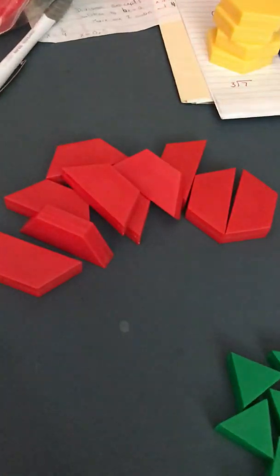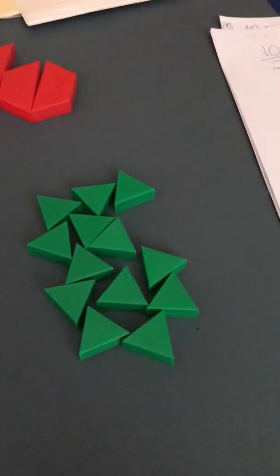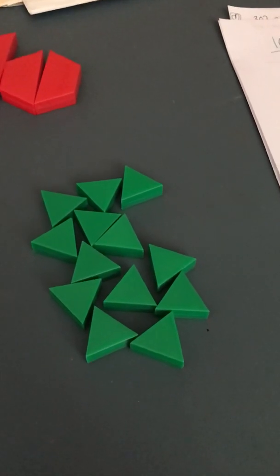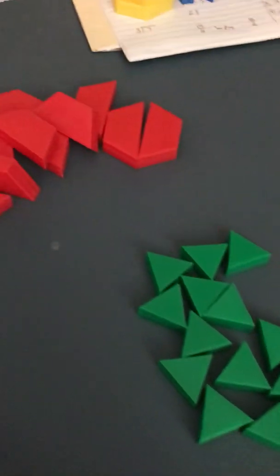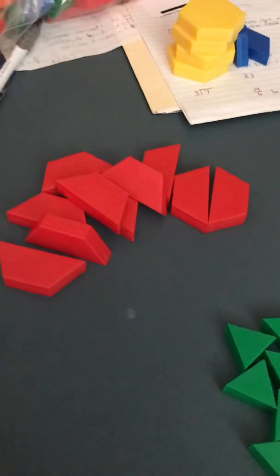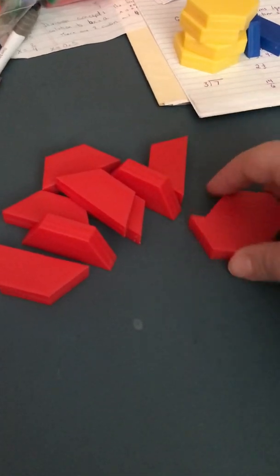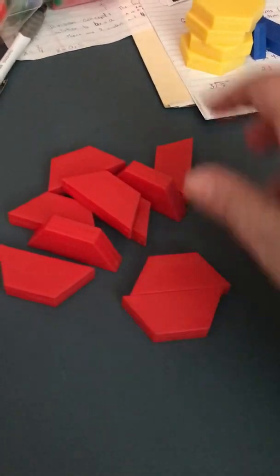In my piles, I have 10 of these things that I call halves, 10 halves in that pile. Then I have 7 of these things that I call thirds in this pile, and then 13 of these things that I call sixths. To make these improper fractions into mixed numbers, I start making wholes, and I look at how many wholes I can make.